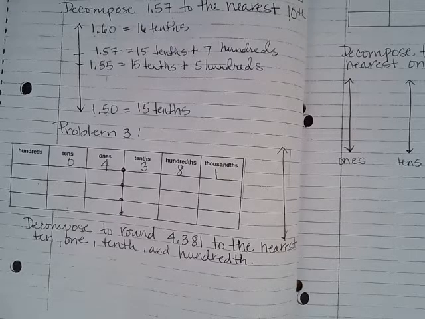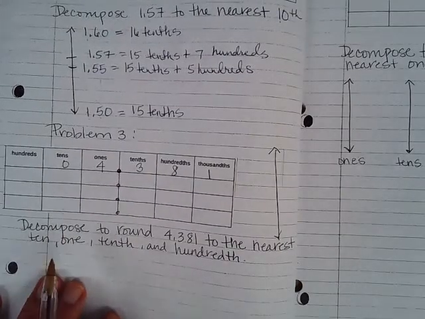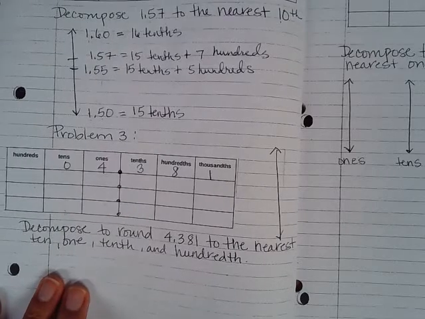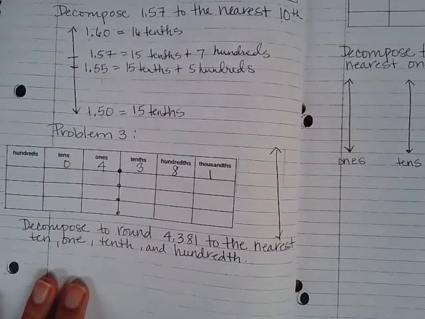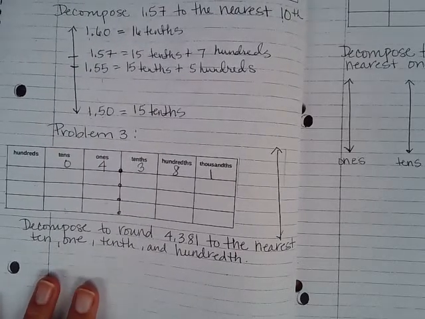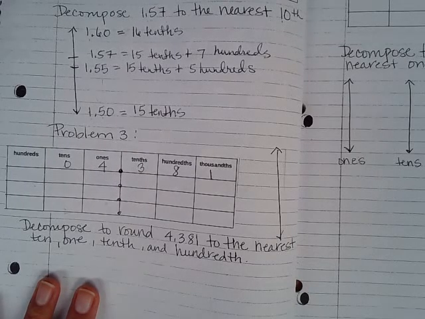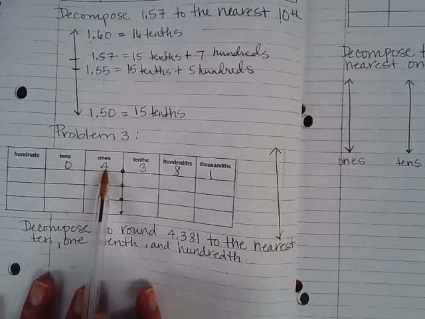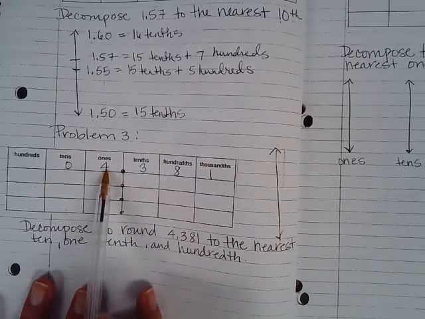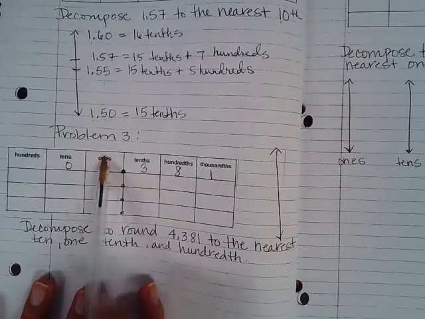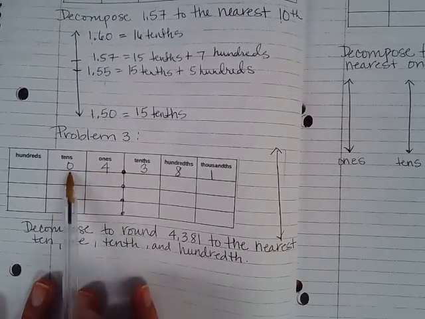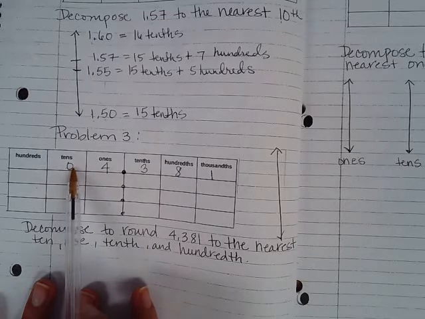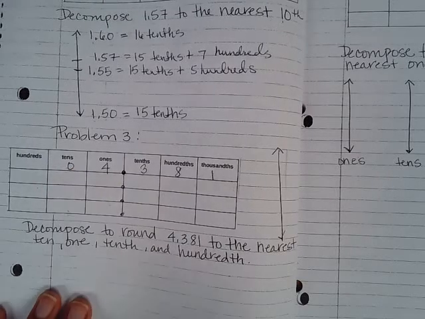Nice job. Okay. So we want to round this number to the nearest 10 first. How many tens did you need to name this number? Well, you needed 0 tens. Because if you were rounding this to the nearest tens, 4 is still below 5. So it would remain the same. It would not round up to 10. It would remain 0. All right.